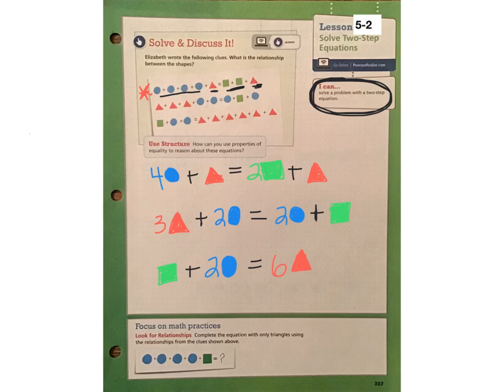And what you'll notice is that in this equation, both sides of the equal sign have a triangle. And what that means is that 4 circles must be the same as 2 squares in order for those to be equal. So 4 circles equals 2 squares.